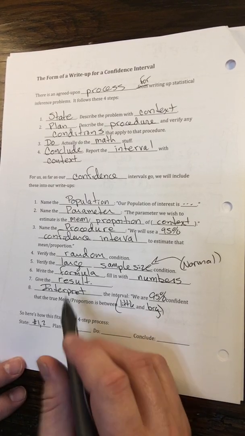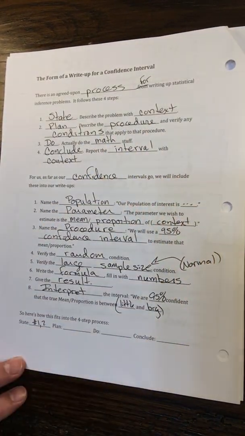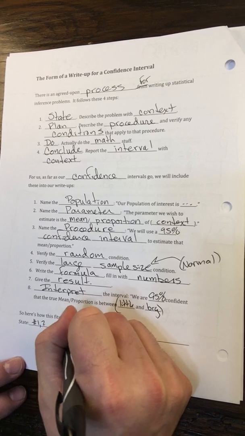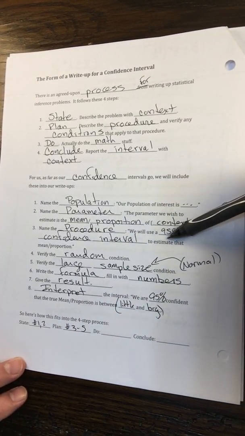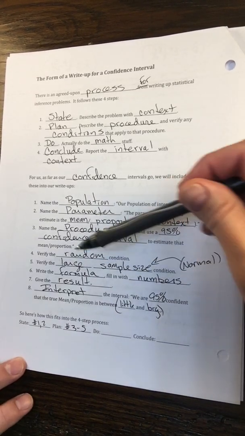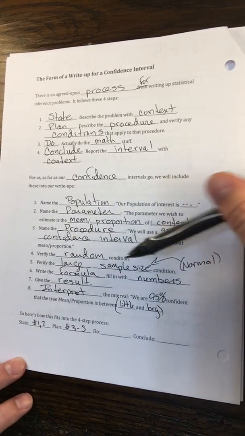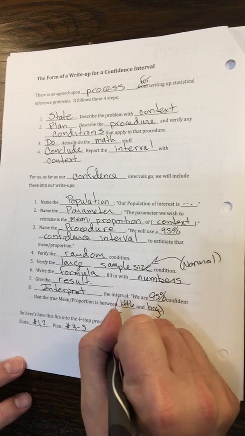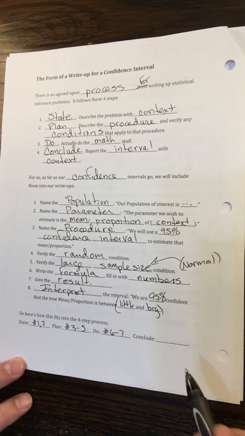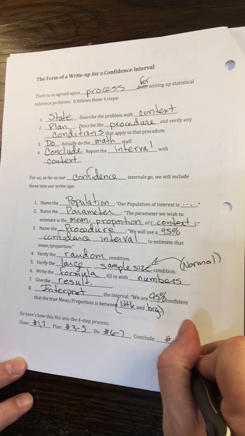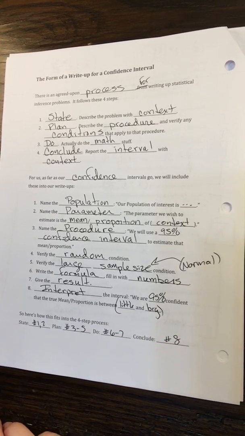The plan part. Describe the procedure and verify conditions. For me, that's numbers 3 through 5. Look, I'm going to say what procedure I'm doing. I'm going to do a confidence interval. I'm going to talk about the random condition. I'm going to talk about the normal condition. The do part, the mathy part, is 6 and 7. Write the formula, write the numbers, give the result. And then the conclude part is where I interpret the interval at the end.